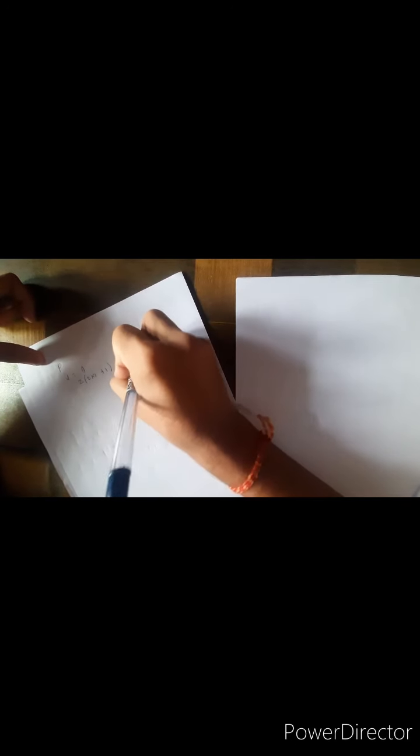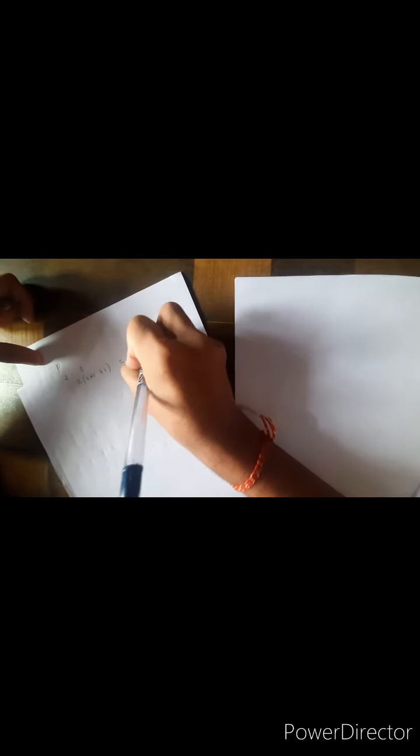And for the p orbital, the value of l equals 1. So the maximum number of electrons in the p orbital will be 2 into 2 times 1 plus 1, which is equal to 6 electrons.